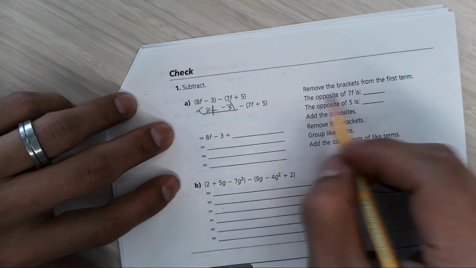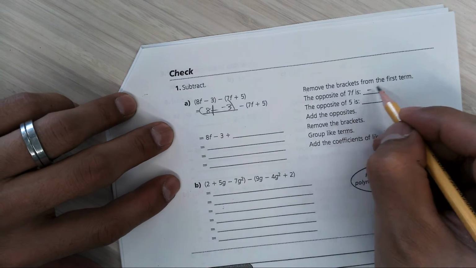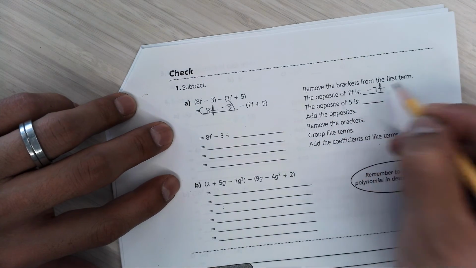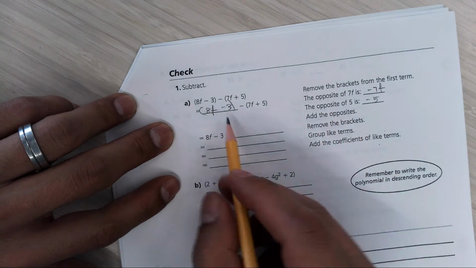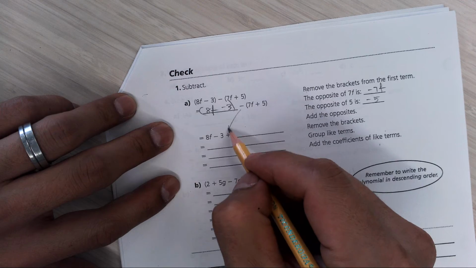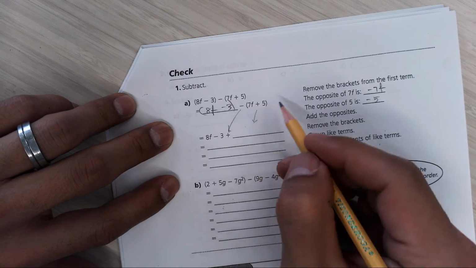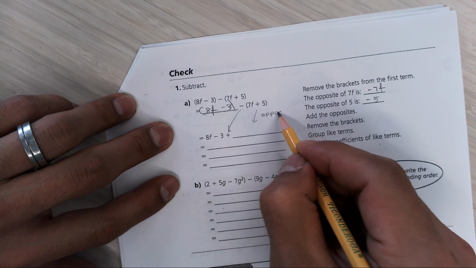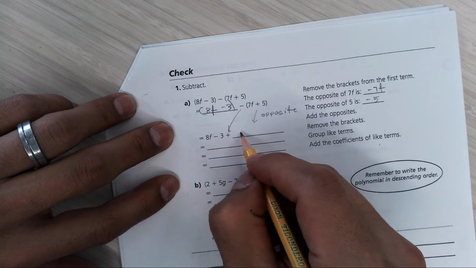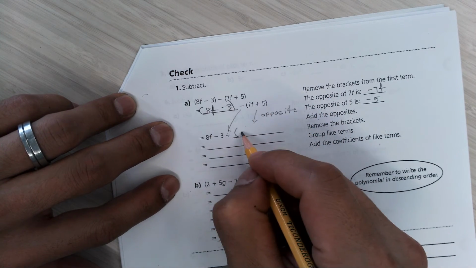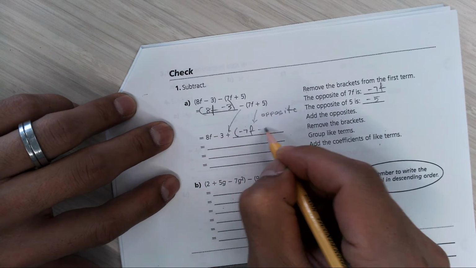The opposite of 7f is negative 7f. The opposite of 5 is negative 5. So when they turn this into an add, you want to turn this into its opposite. Okay? Add the opposite, so therefore this is going to be negative 7f minus 5.